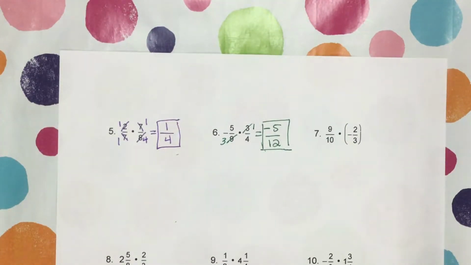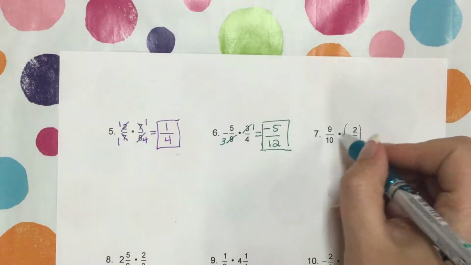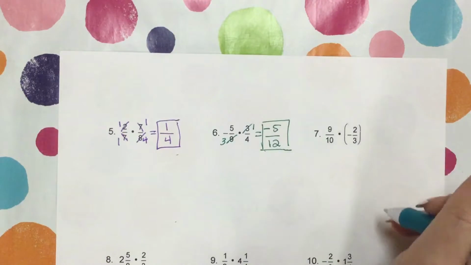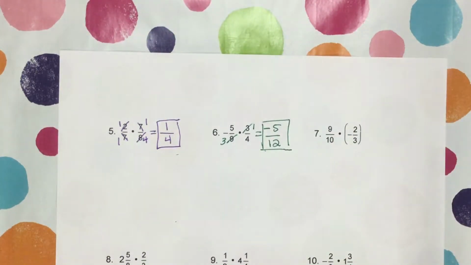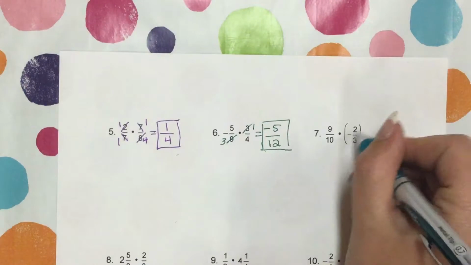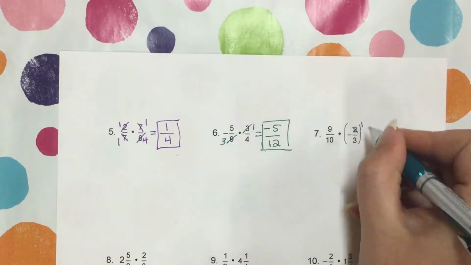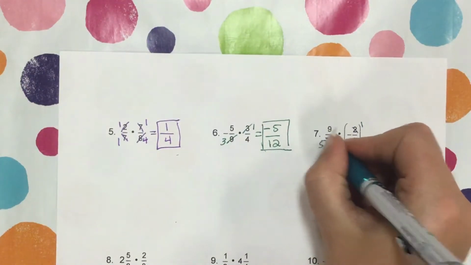On to number 7. Oh, problem number 7. Okay, here we go. 9/10 times -2/3. So the first thing we're going to do is look to cross-cancel. Okay, we're doing it. Do 2 and 10 have any common factors? The answer is, of course it does. It has a factor of 2. 2 goes into 2 one time. 2 goes into 10 5 times.